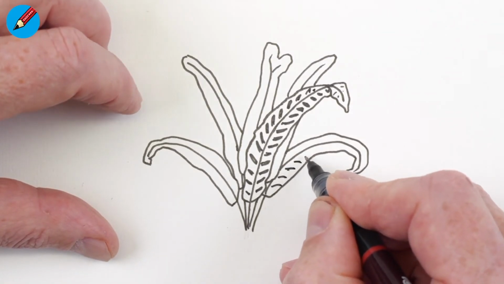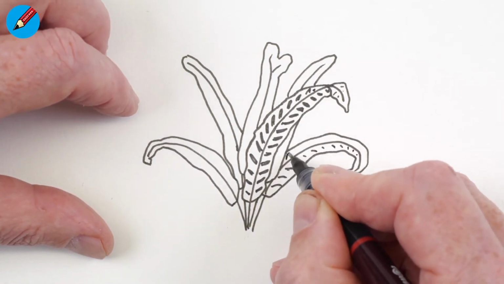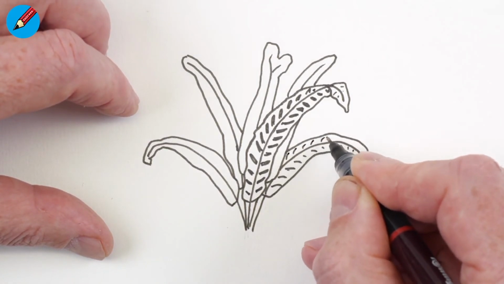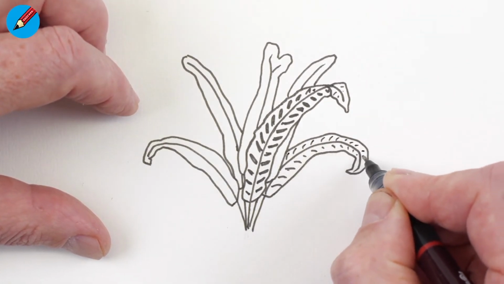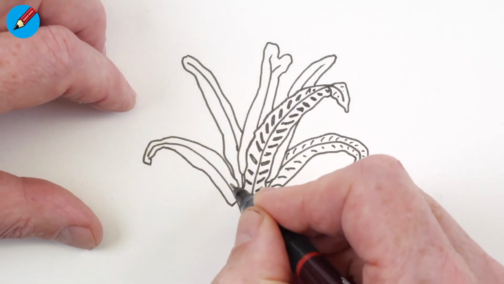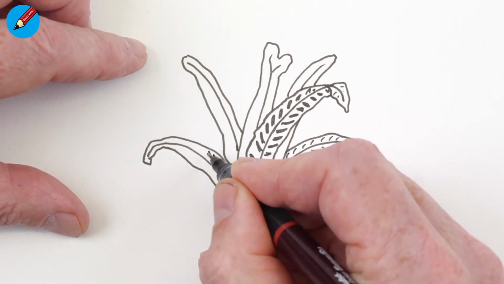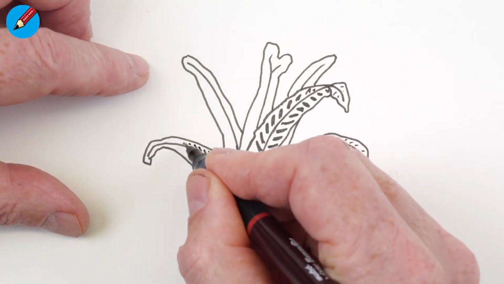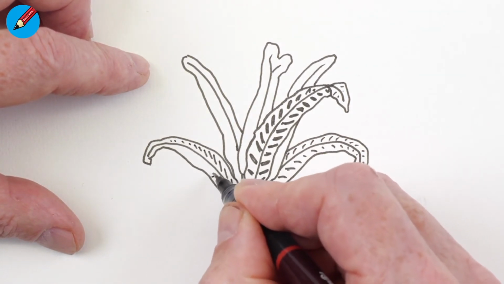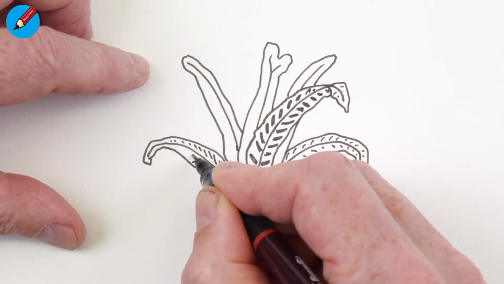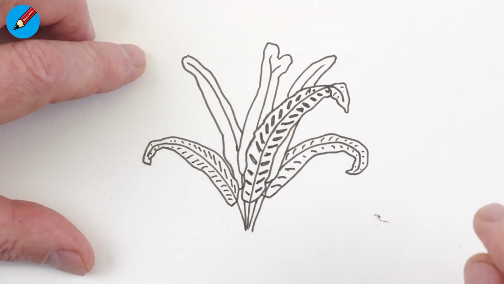And I think we can probably do the same here. So we're just going to draw little lines here, and they're not touching. They're right in the middle of the space in between the rib and the outside, so don't have them touching the rib down the middle or the outside line. That takes a bit of concentration. And they're going flattish but pointing upwards a bit as well, like that. And we can maybe put some little dots in there.